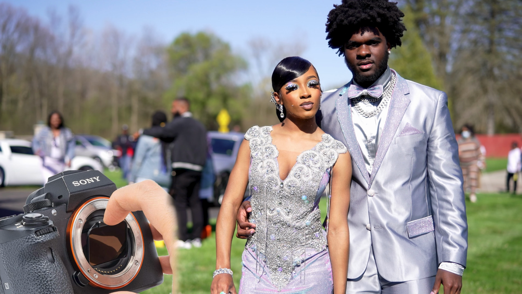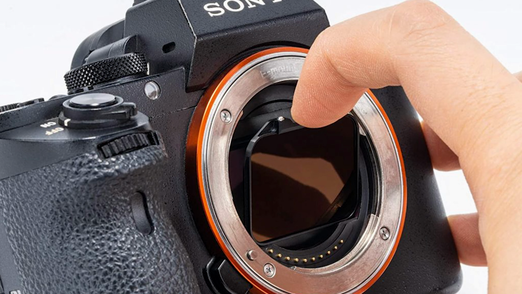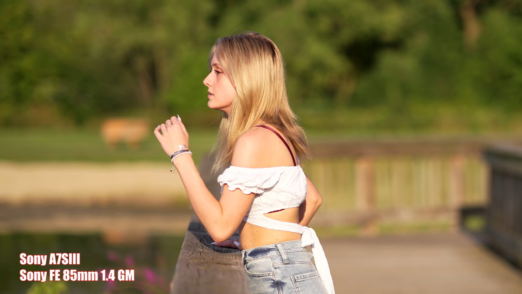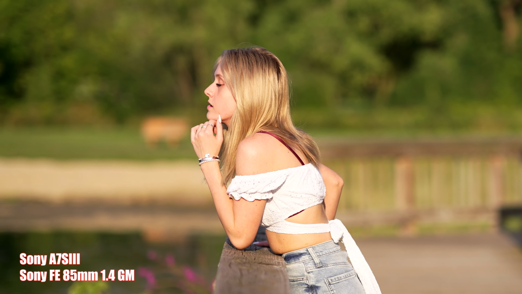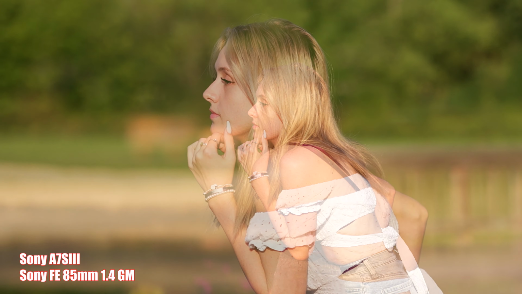I use the Kase clip-in filter. Now this filter actually clips right over the sensor, so I don't have to worry about filter thread sizes, step up, step down rings, any of that stuff. I just clip it in and I can put my lens right over top of it. It doesn't matter what lens I use, I have ND protection, right? I have the sunglasses for the sun.